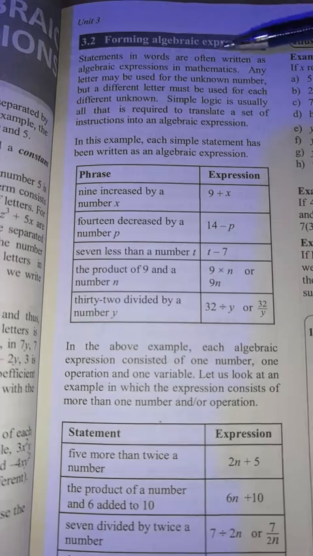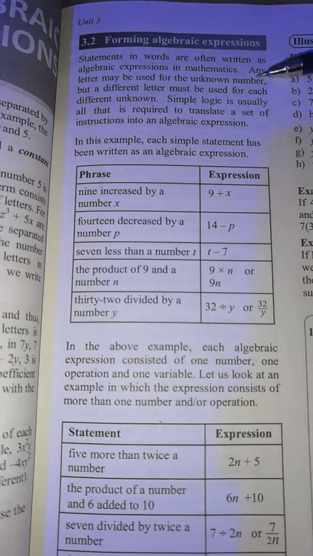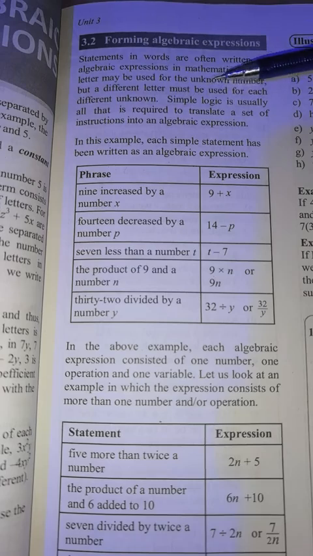Now, statements in words are often written as algebraic expressions in mathematics. Any letter may be used for the unknown number, like we said, but a different letter must be used for each different unknown. That's what it means. If you're talking about a particular quantity, let's say rice, we are going to use x to represent rice. Then in the same expression or equation, if you are to combine that with another item, let's say yam, you cannot use x again.